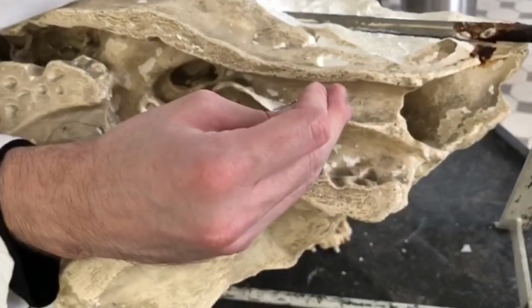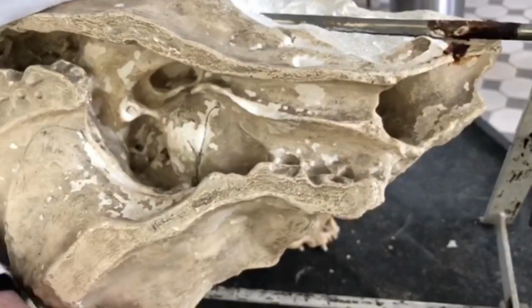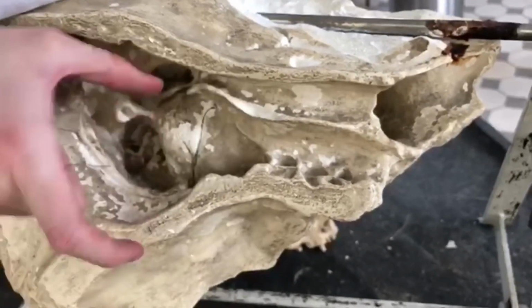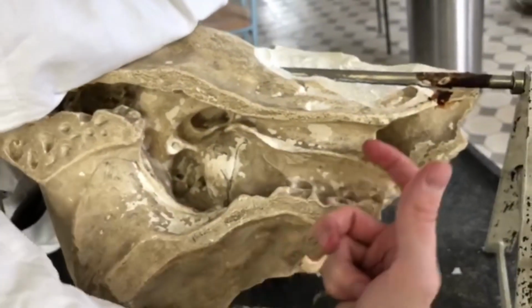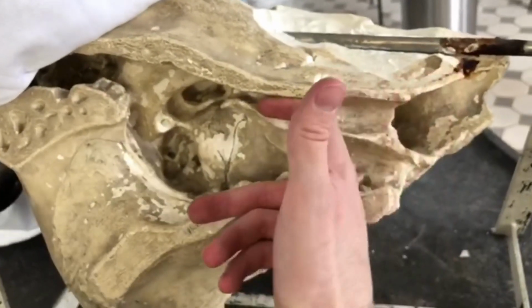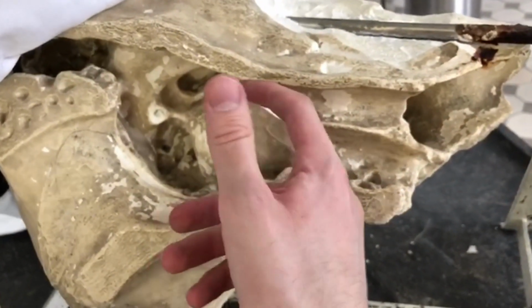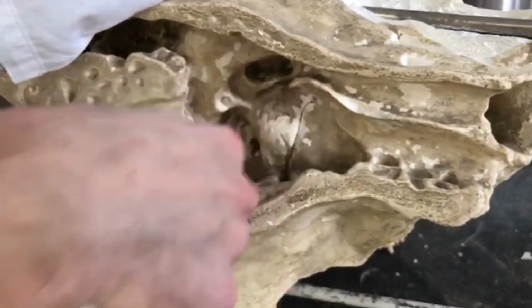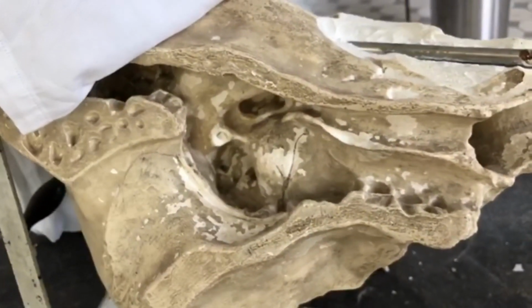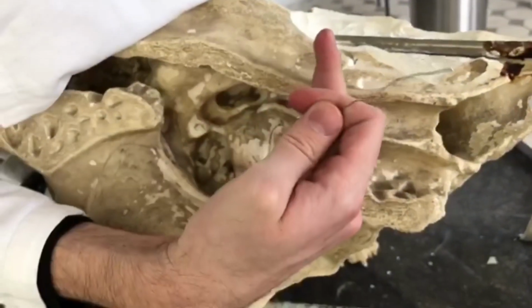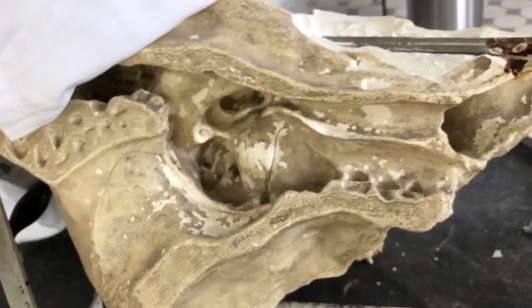And here we have the musculus tensor tympani that regulates the vibrations of the bones in the middle ear. The muscle goes here, its tendon goes around this process and attaches to the malleus, or hammer. That would be the anterior wall, or paries carotica.